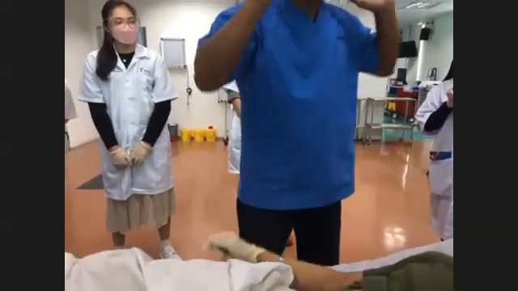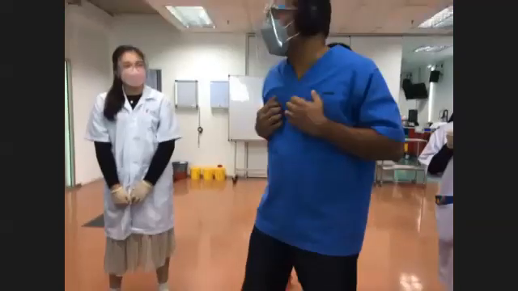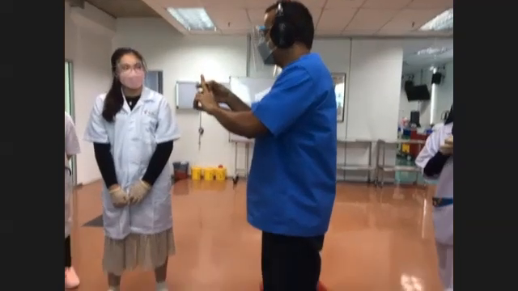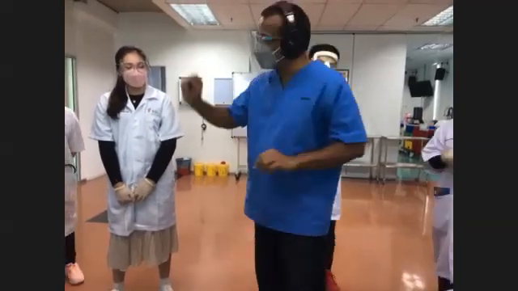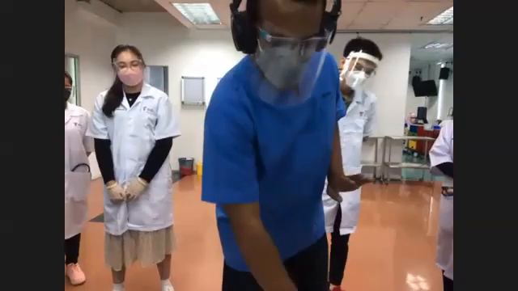Okay. Now, we have to use this technique, percussion, to look for organ enlargement. Is that okay? Let us finish the organ enlargement. Organ, splenomegaly.